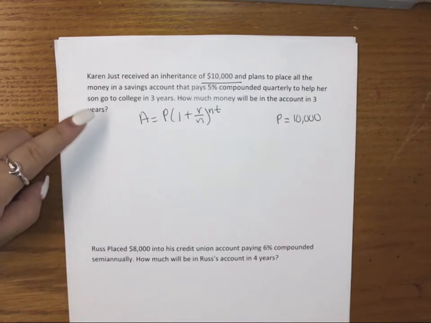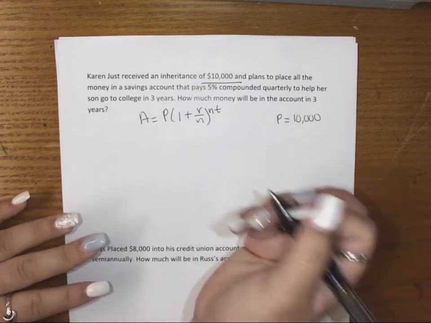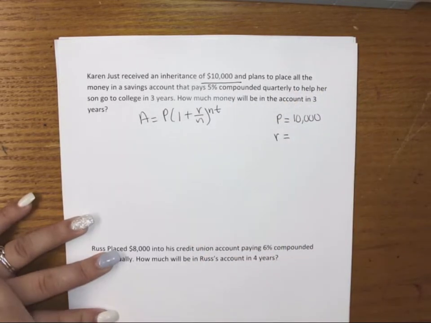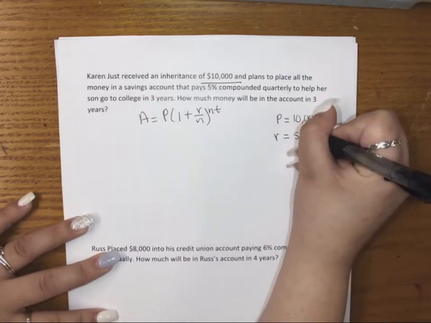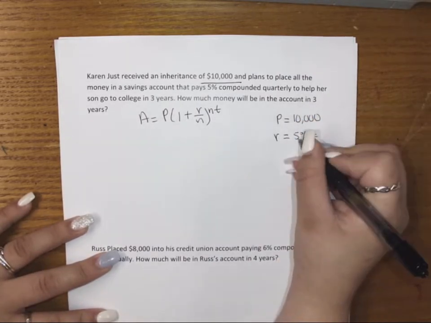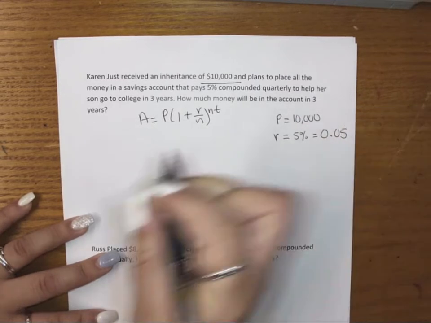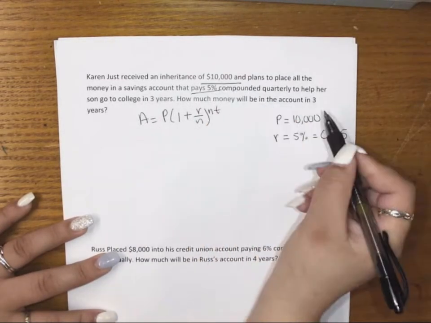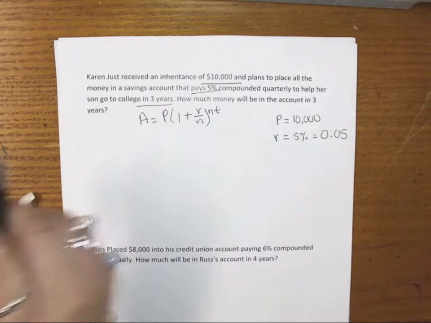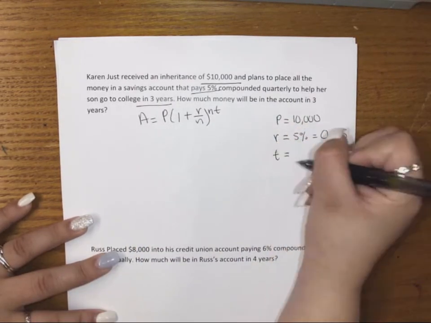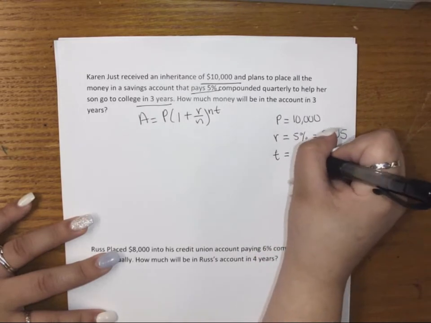This savings account is paying her at a rate of 5%. We have to show 5% in a decimal, so remember to move your decimal places twice. We write it as 0.05. And she wants to put in the money for the next 3 years, so we know time equals 3.